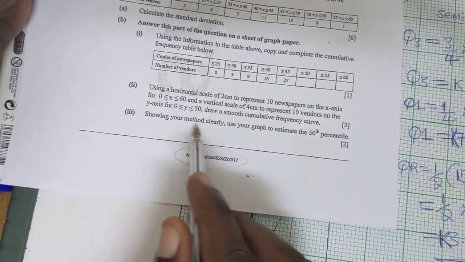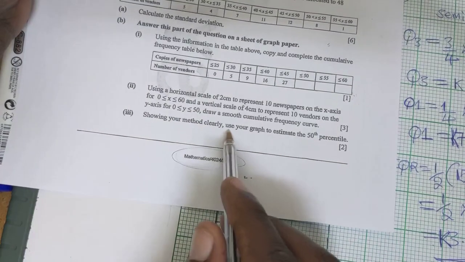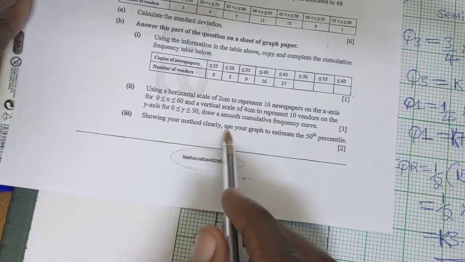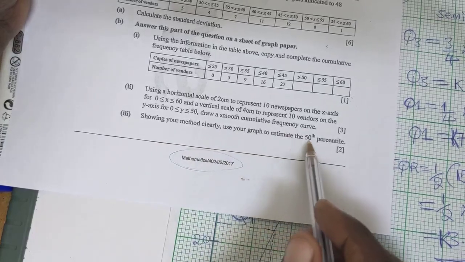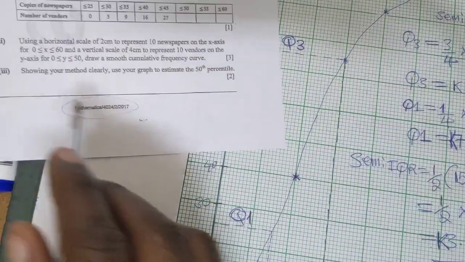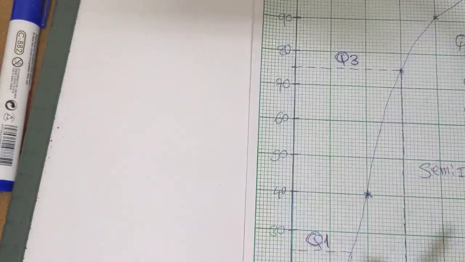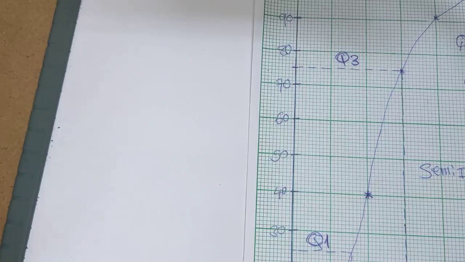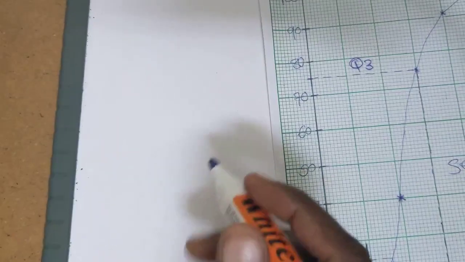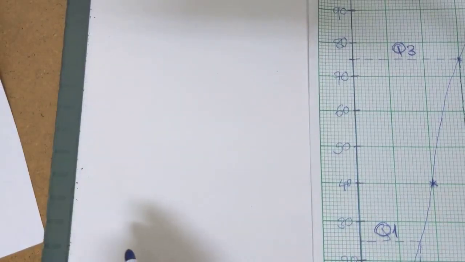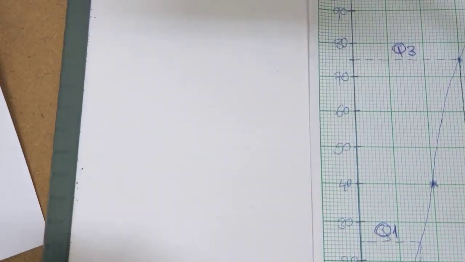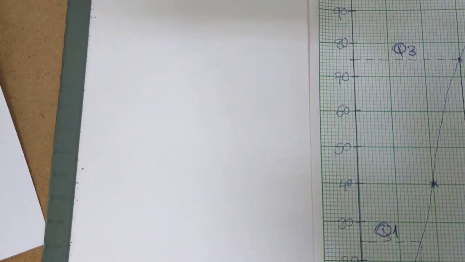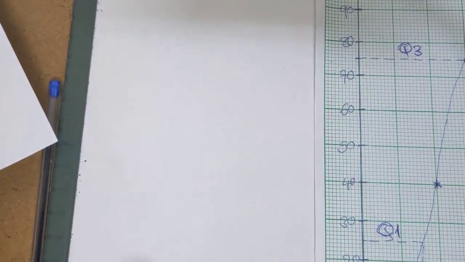So they're saying that you should show your graph clearly, show your method clearly. Use your graph to estimate the 50th percentile. So if we were to be asked that same question, 50th percentile, meaning that we should find the 50% of that. So they are asking us to find the 50th percentile.